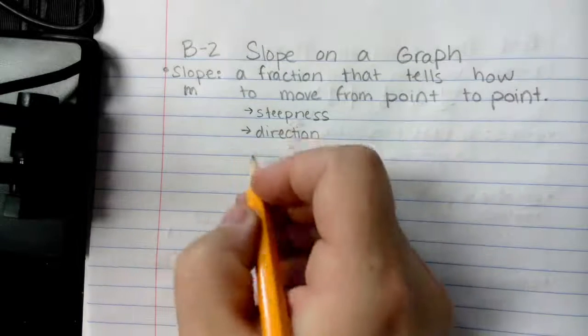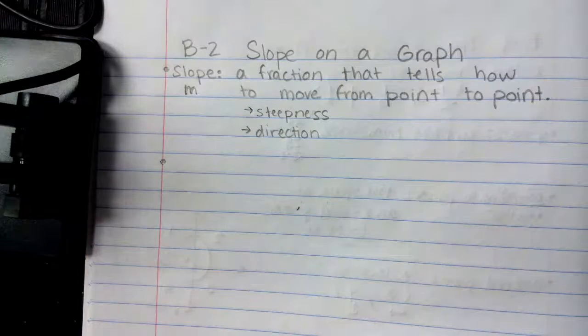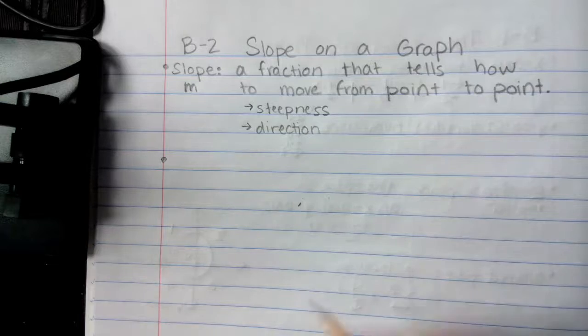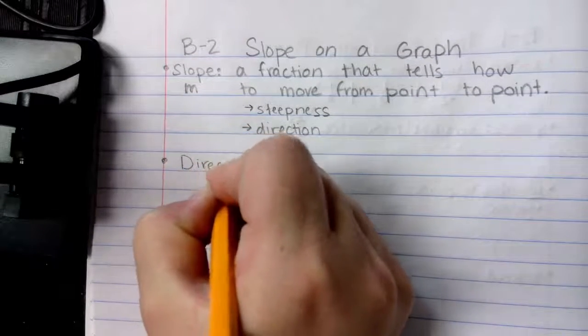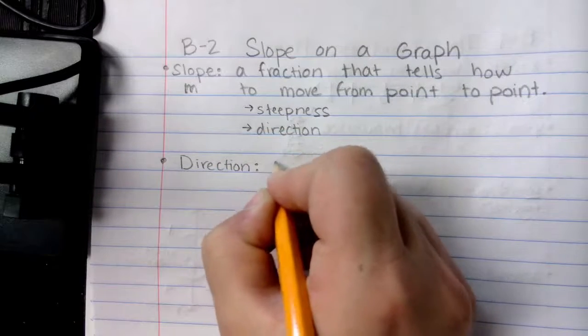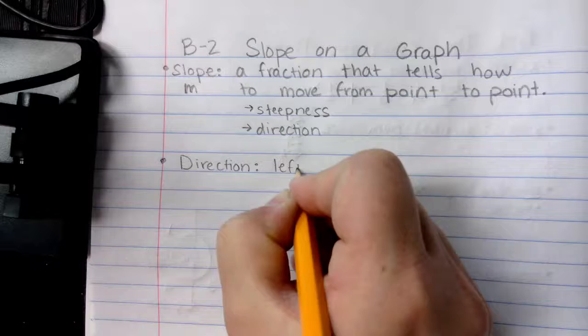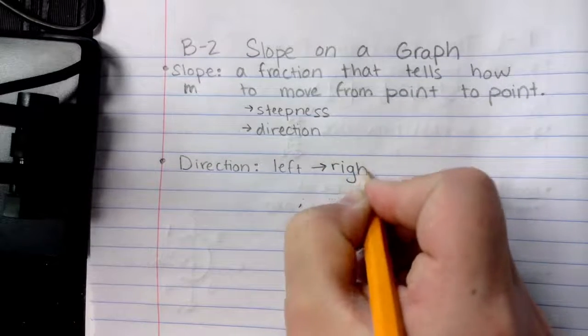All right, this isn't necessarily a definition, but kind of is. I don't know. It's kind of a goofy in between. It's not a definition, but it's something we need to know. So, the direction of a line. When we look at the direction of a line, we're always thinking that it's going from left to right. We read it like how we read English. Left to right.